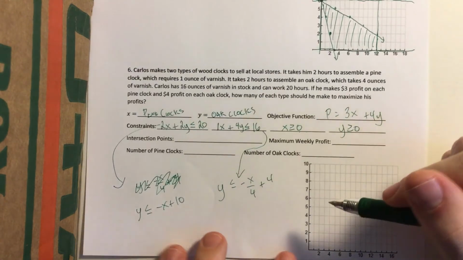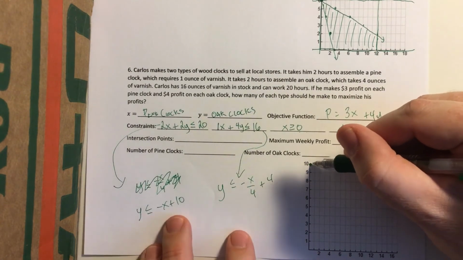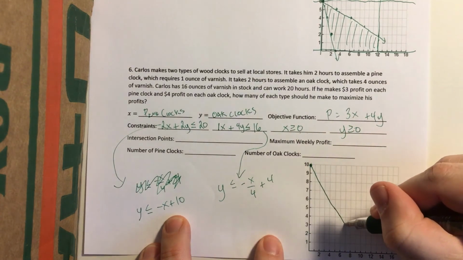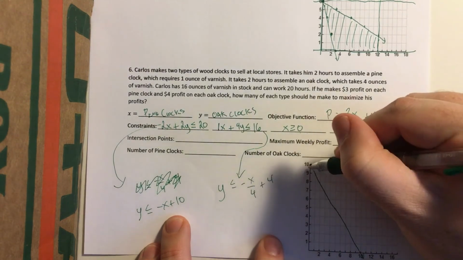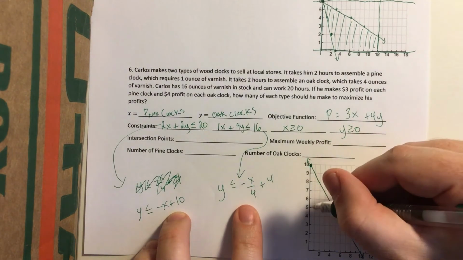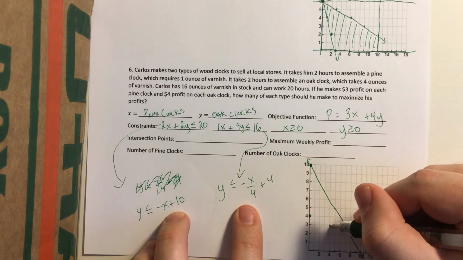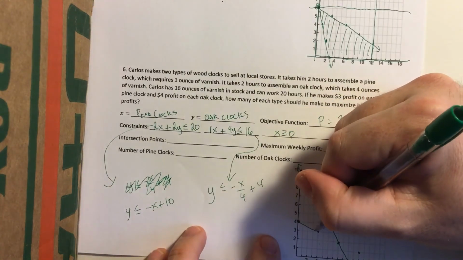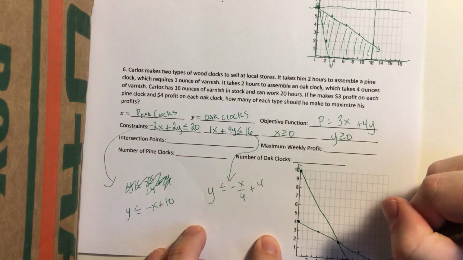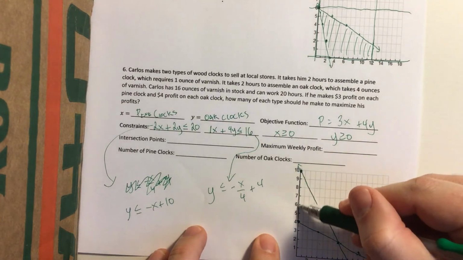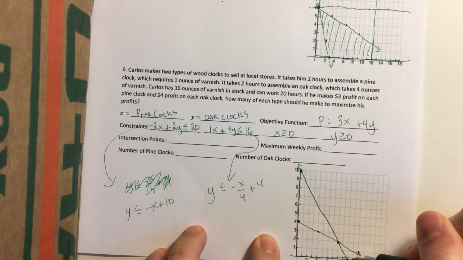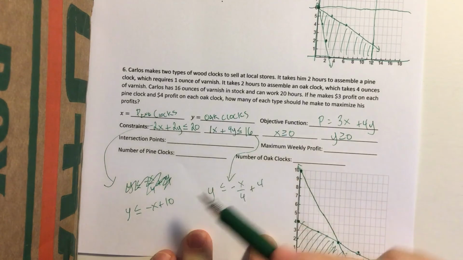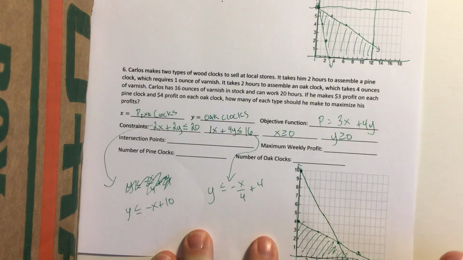All right, if I graph these, so 10, down 1 over 1. And then this guy, 4, down 1 over 4. And then the x is greater than or equal to 0, y is greater than or equal to 0. This is going to be our region. You'd want to double check, but this is less than, so underneath both of these lines.